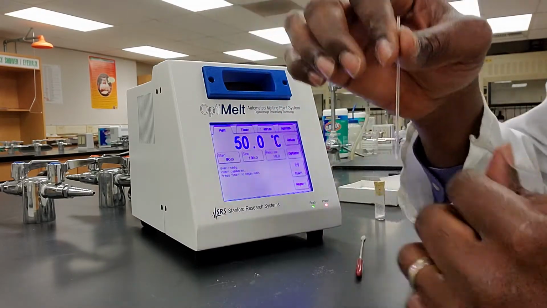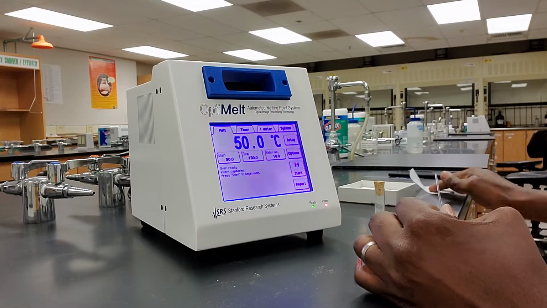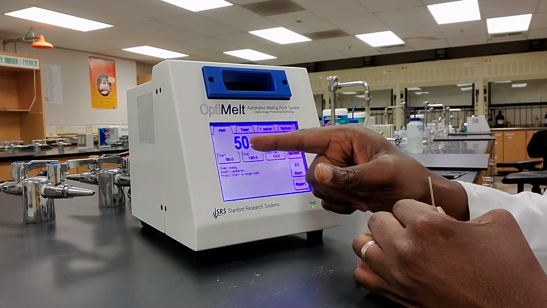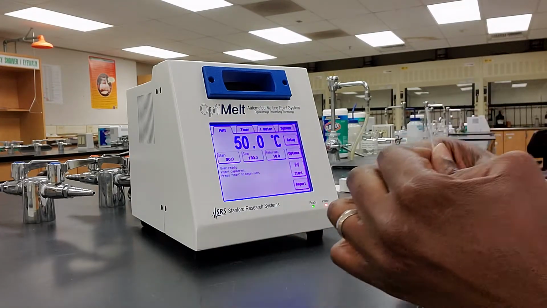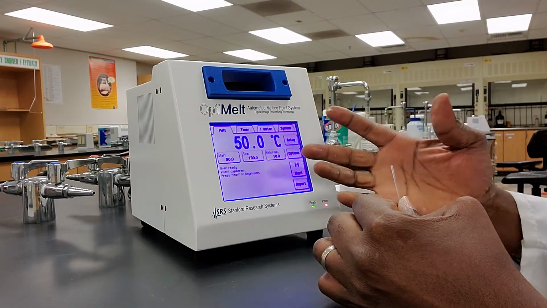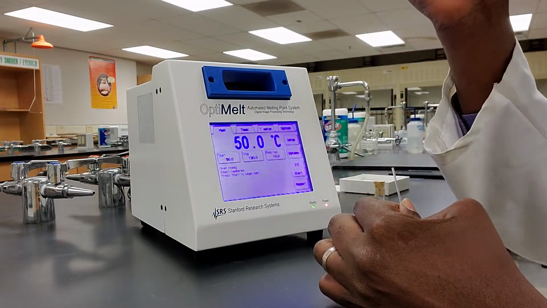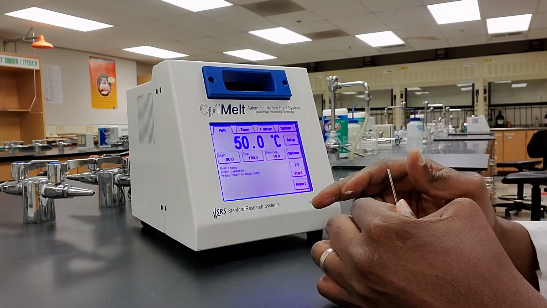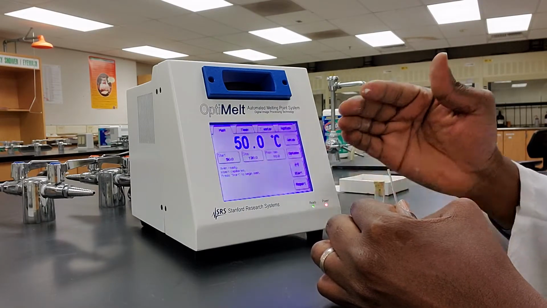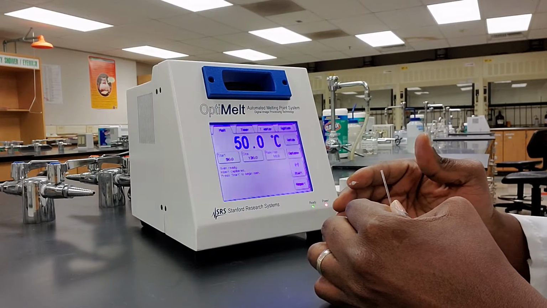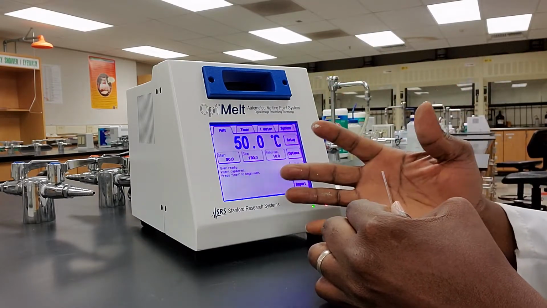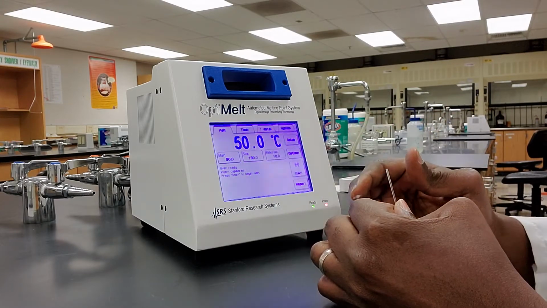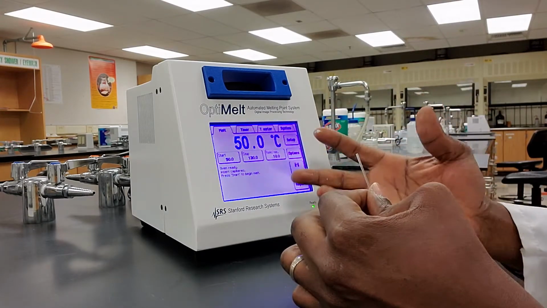Okay, now at this point, if you look at the display, you'll see that there is a start temperature and there's a stop temperature. The start temperature is the temperature at which the metal block is going to start heating itself to go higher, right? And we always put the start temperature much lower than the melting point of the substance. Now, since I don't know the melting point of the substance, I can put the start temperature as low as possible. So in this case, I've set the start temperature to about 50, okay?